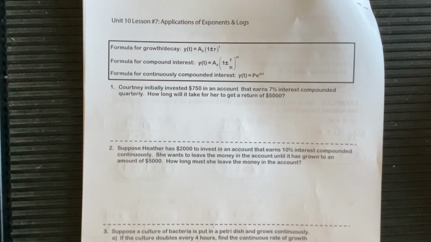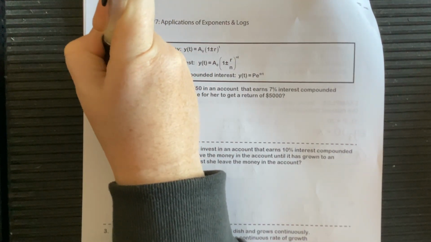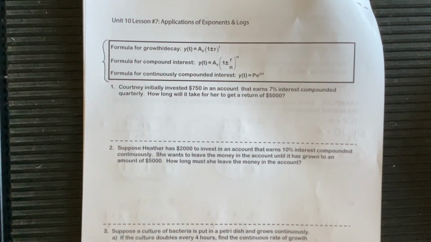So the last thing we're going to talk about is application problems. Now, for this unit, I'm not going to make you memorize these formulas. I'll give those to you on test day. I'll give them to you now. You just need to make sure you're using the right one and solving correctly. So first step, just like in the last unit, is make sure that you are picking the right formula.